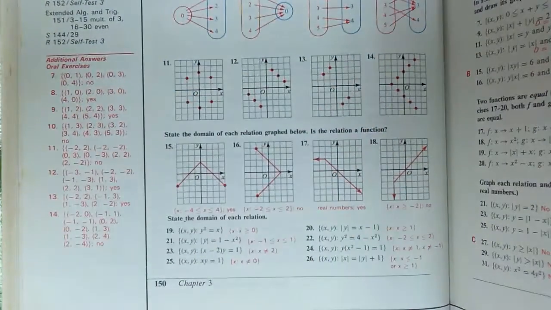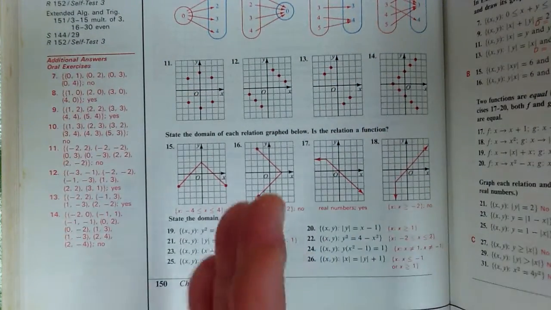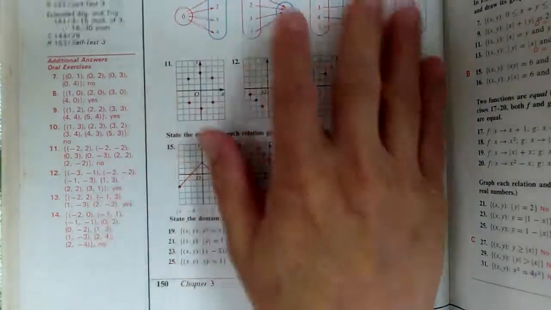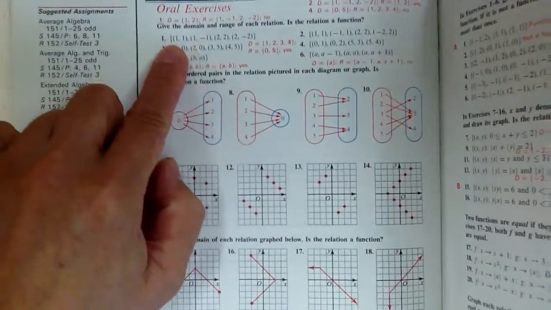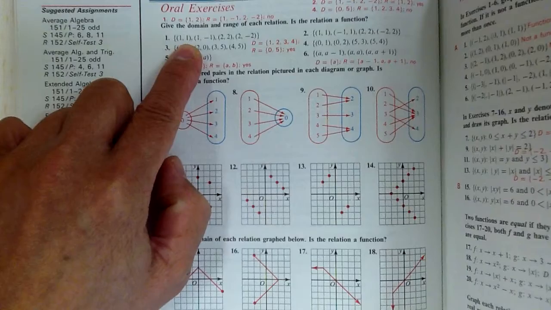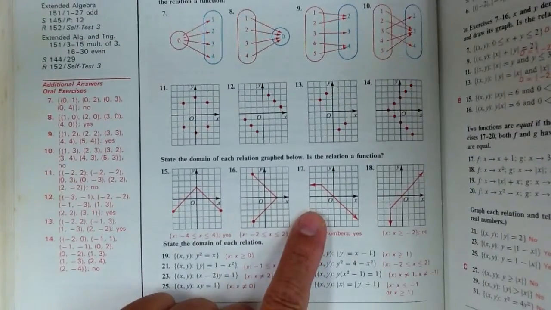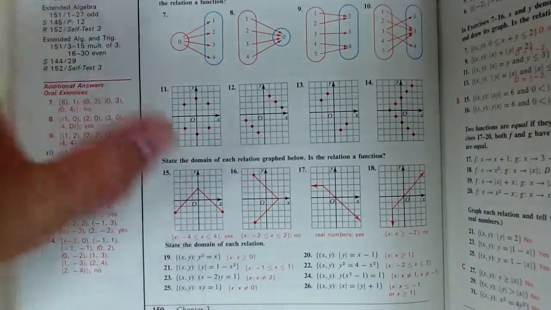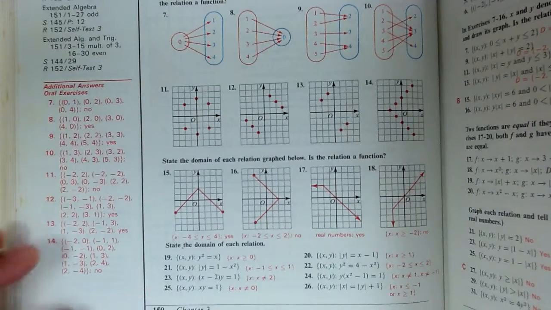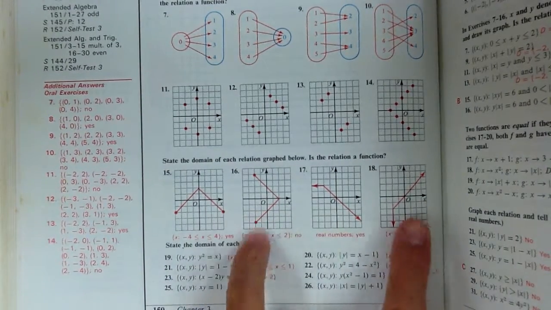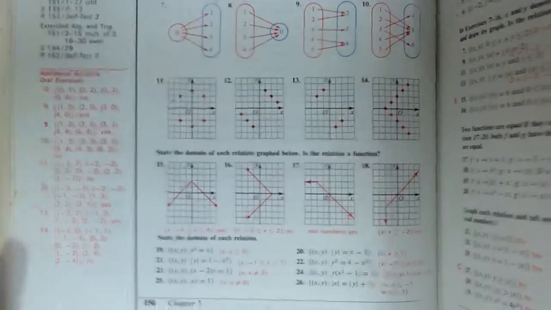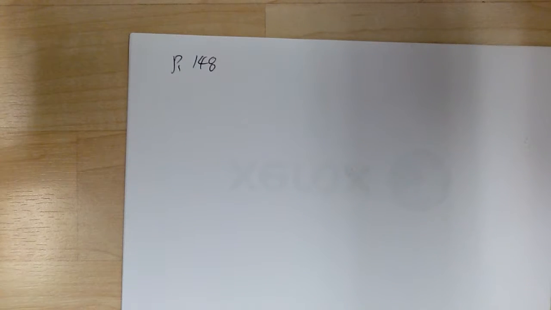So again, to tell if it's a function is very easy. You look at the x coordinate. If you have the same x coordinate like this one over here, then it's not a function. And on a graph, if you have 2 points on the same vertical line, it's not a function. So not a function, not a function. So that's how you tell. Okay? So let's go and do some practice.